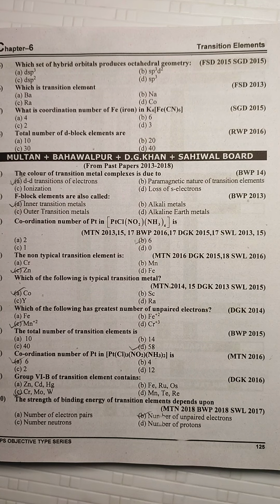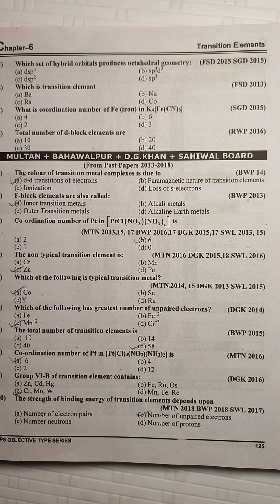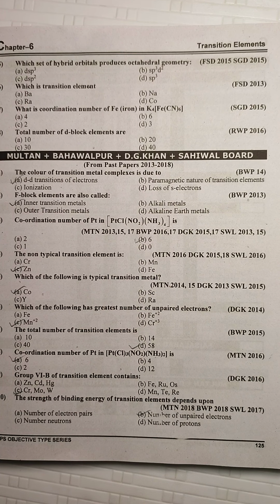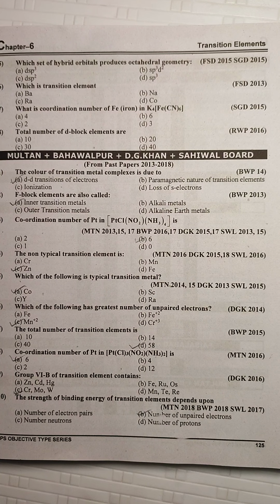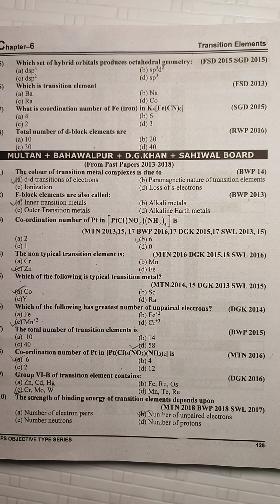Bismillahirrahmanirrahim. Chapter number 6, Transition Elements, MCQs. The color of transition metal complexes is due to d-d transition of electrons. F block elements are also called inner transition metals. Coordination number of platinum is 6.